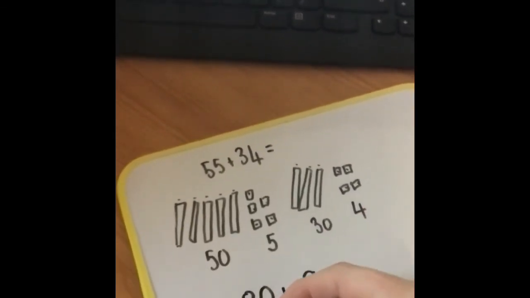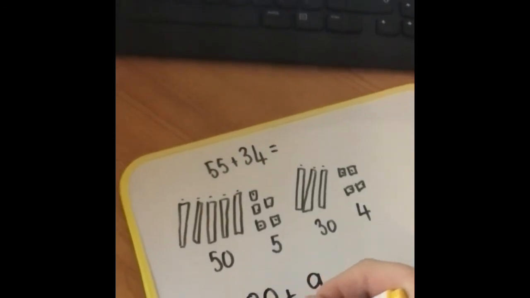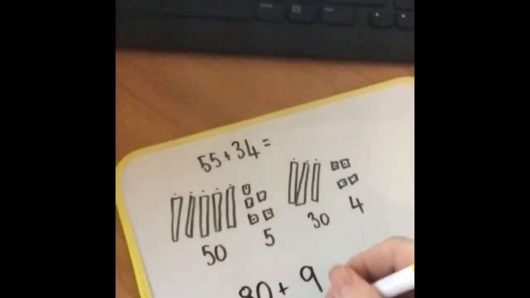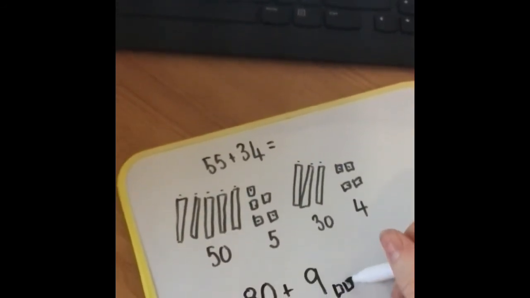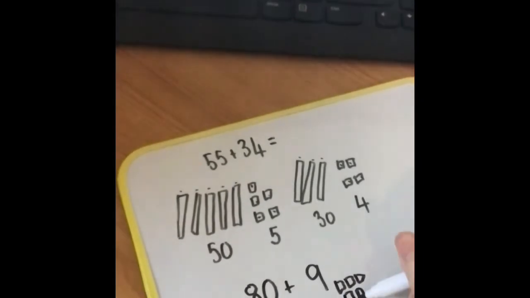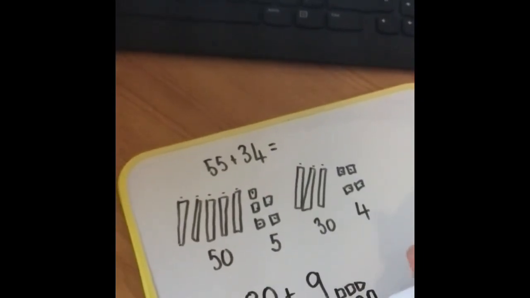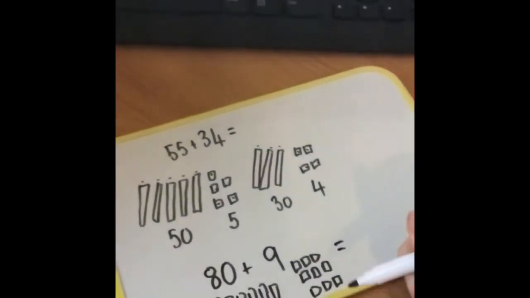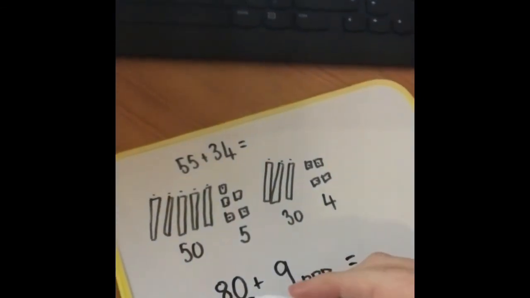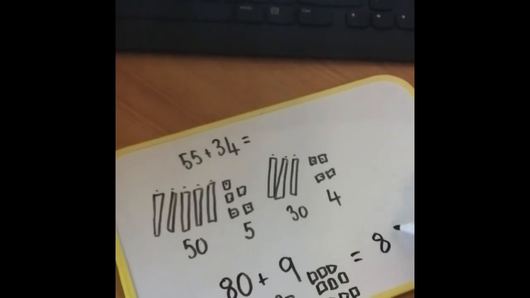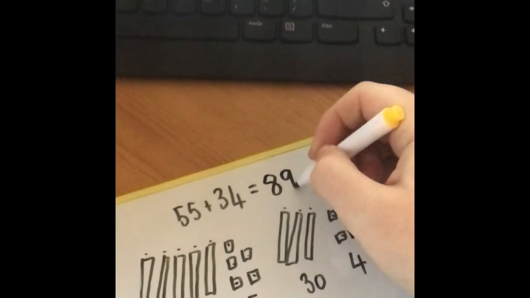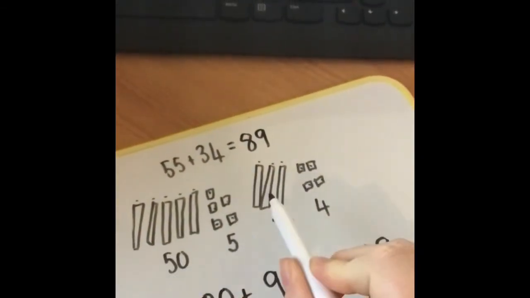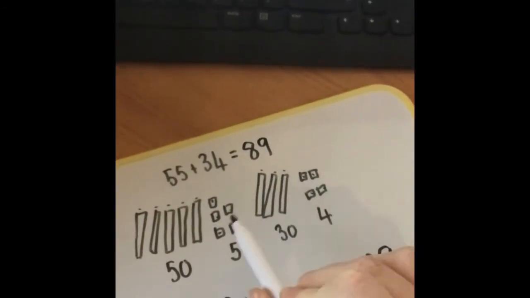So let's say if we were to draw that, we've got 1, 2, 3, 4, 5, 6, 7, 8 tens, and 1, 2, 3, 4, 5, 6, 7, 8, 9. 89. Can you add that together? 80 add 9, 89. So we figured out the sum by adding all the tens, 50 add 30, and then adding all the ones, 5 add 4. So let's look at it in the written way.